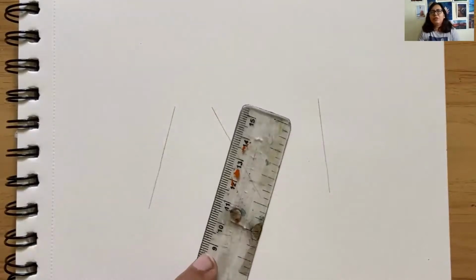Don't worry, they don't need to be exactly at the angle that I have drawn. You can draw them any way you want. Just remember, they should be at some angle. They shouldn't be completely straight. So just draw 3 lines like this that are slanted at an angle. They shouldn't be straight lines. Quickly get it done, everybody.